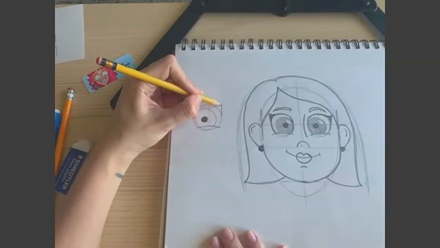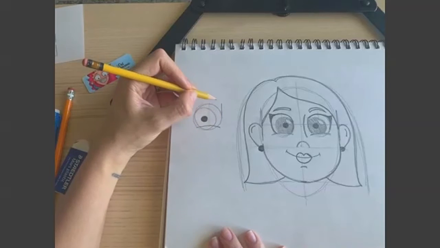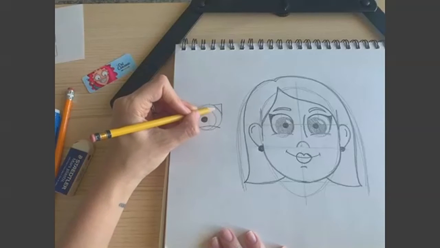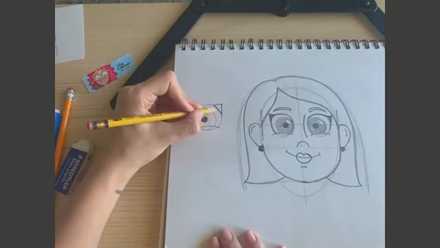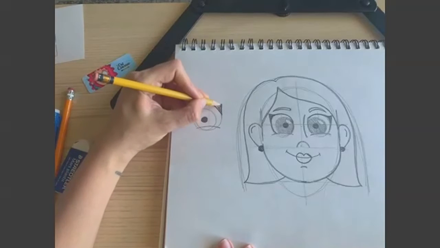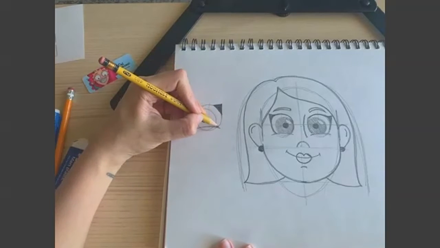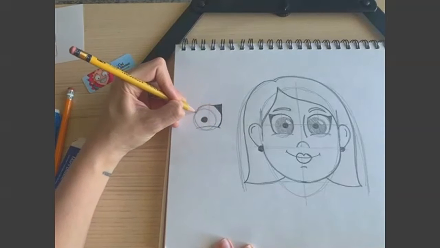Then in the edge of the eye, I draw a triangle. I'm gonna try to do it like this. And then I just color it, and apply more pressure to this edge, and then to the top.